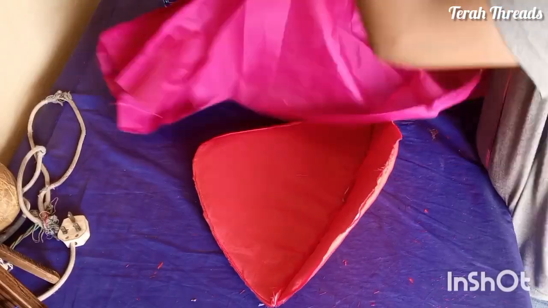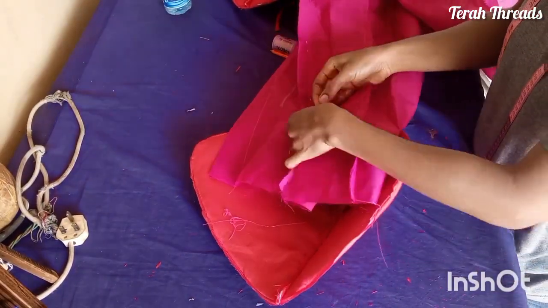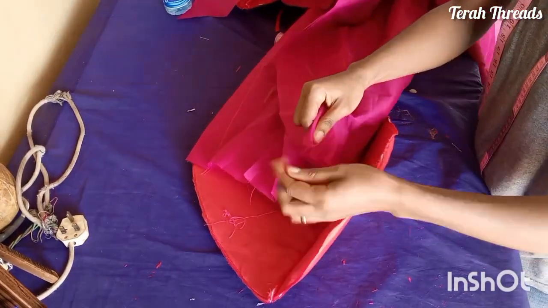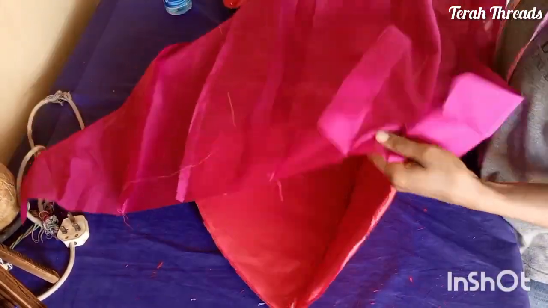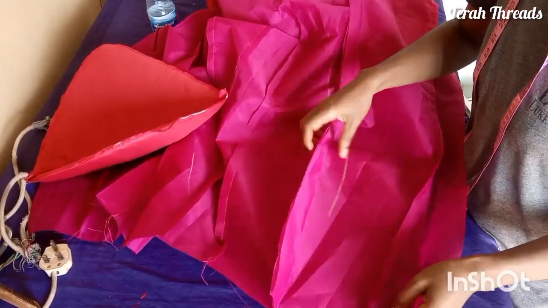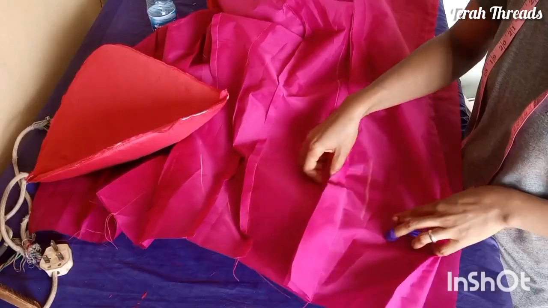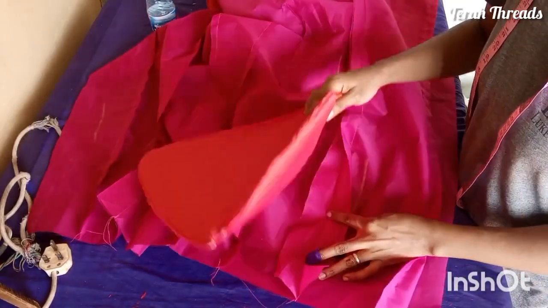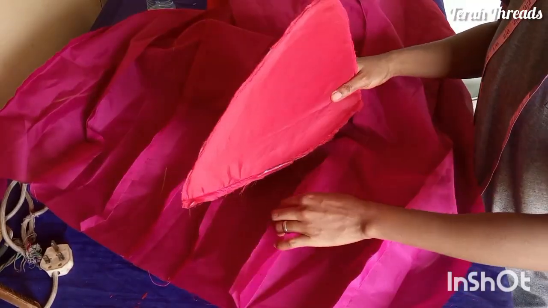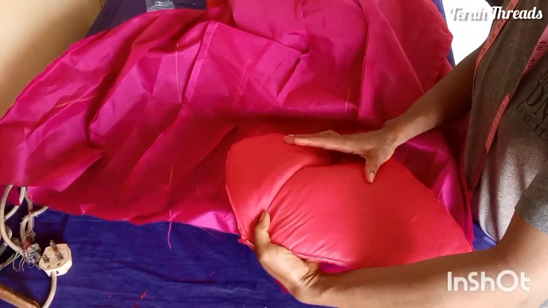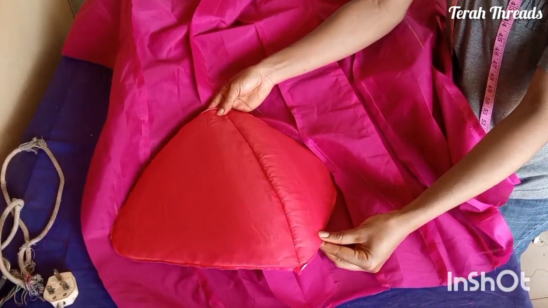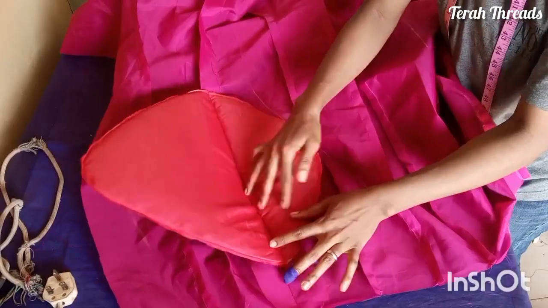Okay, so now we need to attach it to the skirt. So I already worked on the skirt. It's an 8 pieces skirt, a mermaid 8 pieces skirt, that fish tail. So I'm going to open up my seam allowance, the side seam allowance, and position this. So now the pad is going to be in between the skirts, in between the main fabric and the lining. So I don't want the pad to be exposed.